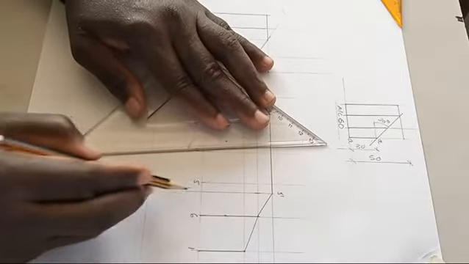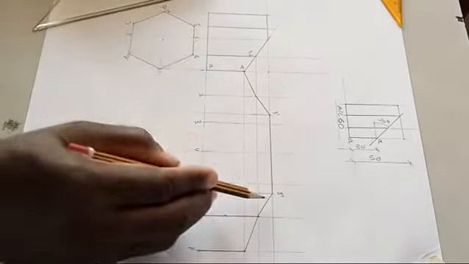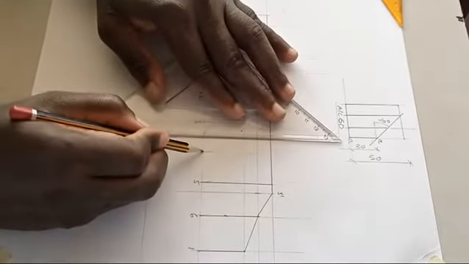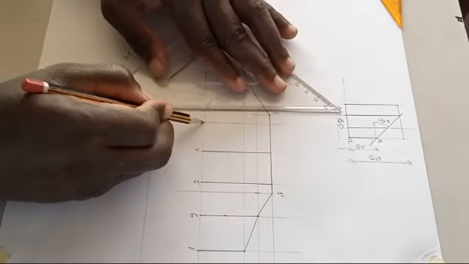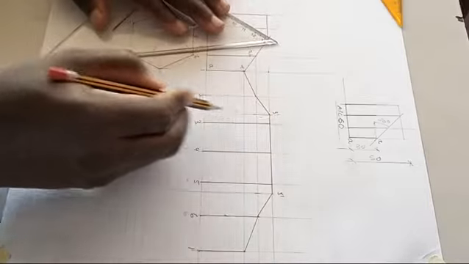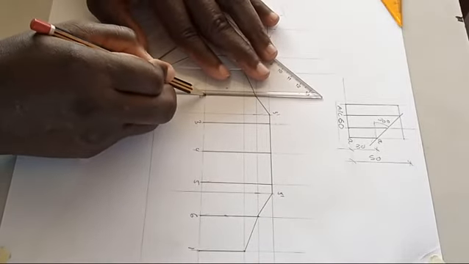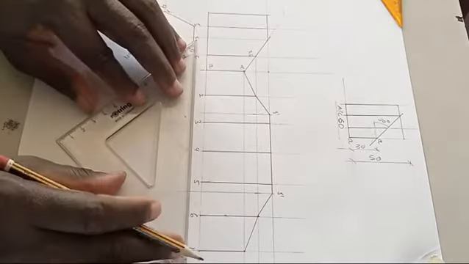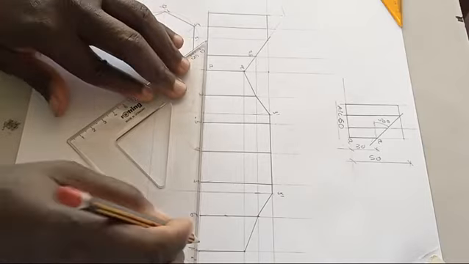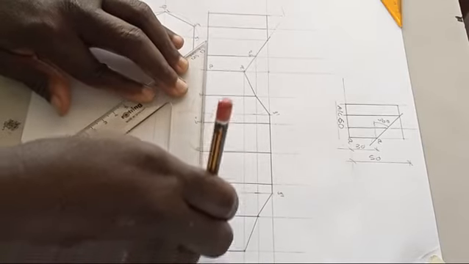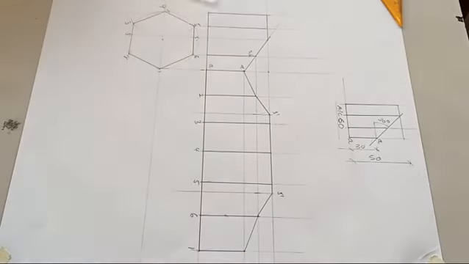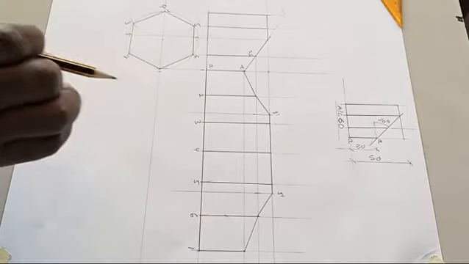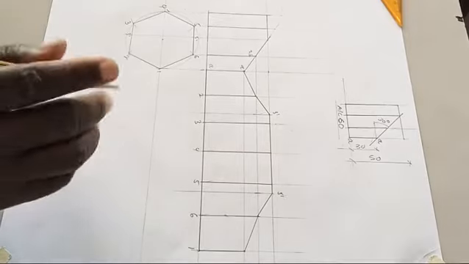This point you don't need to make it thick line because there is no edge along this point, so you can't make this one thick line. It is 5 that we have thick line. 4 thick line, 3 thick line. At 3 prime there's no edge there, so you won't make it thick line. 2 thick line, there's an edge. You can see this is 2, there's an edge there. And the base, you connect the base with thick continuous line. So that is the development of the given frustum of a prism, frustum of an hexagonal prism.